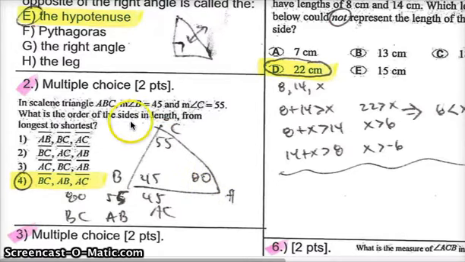What is the order of the sides in length from longest to shortest? Well, the angles tell us about sides in this problem, or sides tell us about angles. So I'm going to list all of my angles from largest to smallest: 80, 55, and 45. And then I'm going to go opposite of those. So opposite of angle A, or 80 degrees, is side BC. BC is the largest side.